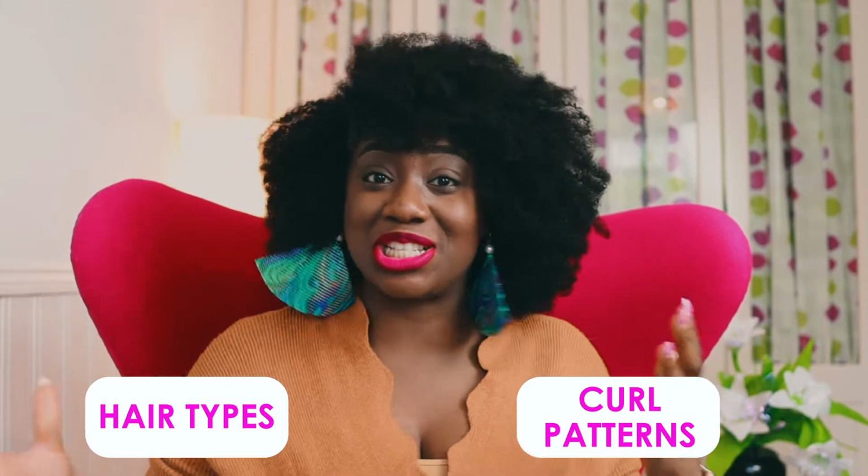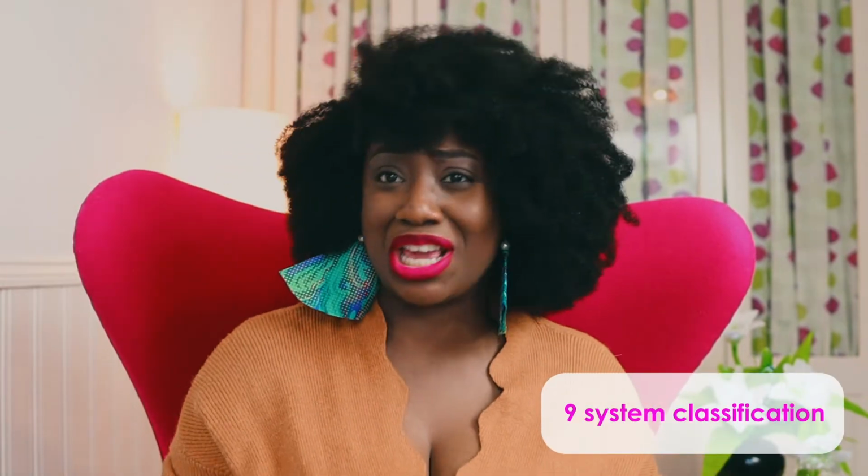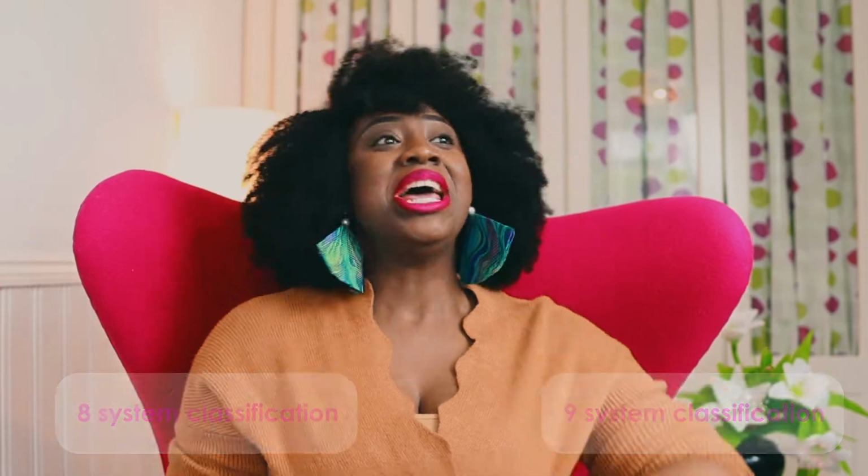Now, when I talk about hair types, it also refers to the curl pattern for different types of hair. So I am using hair types and curl patterns interchangeably, so don't get confused. Now, when it comes to our hair type and our curl pattern, there is the 3 system classification, there is the 4 system classification, there's the Andre Walker classification. There are so many different classifications, but there's no point in knowing each and every one of them because honestly, you're just going to get yourself confused. So what I have done is I have broken it down into the 4 main categories: type 1 hair, type 2 hair, type 3 hair, and type 4 hair.